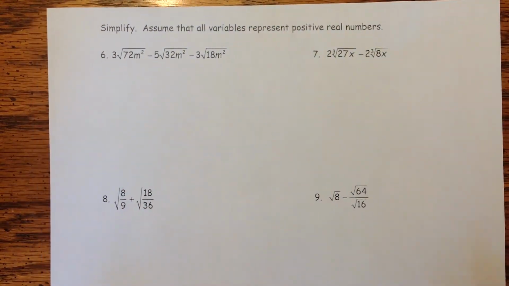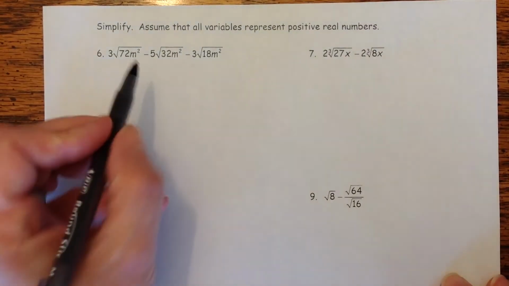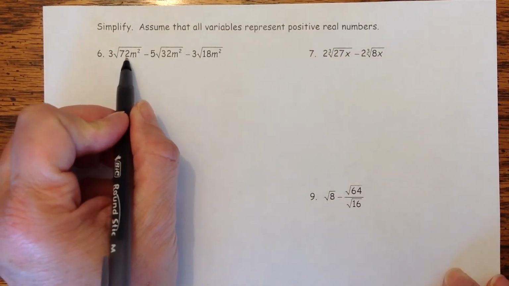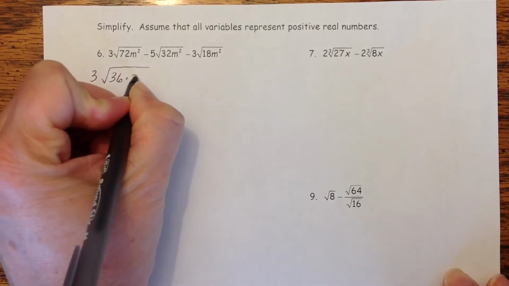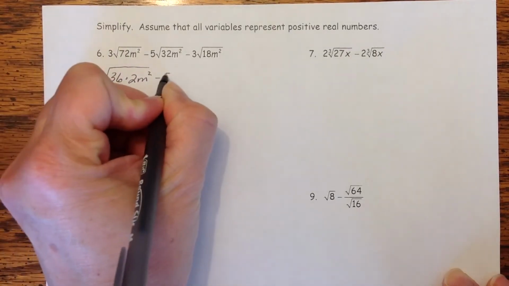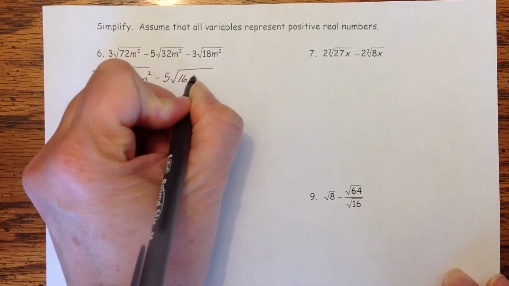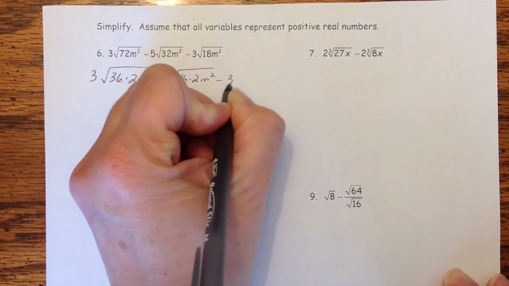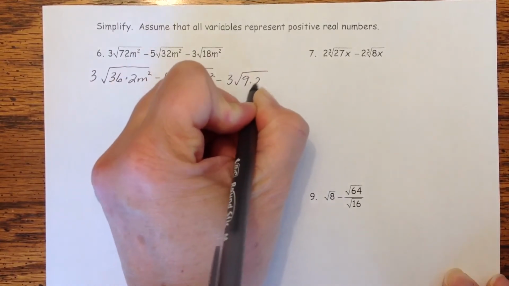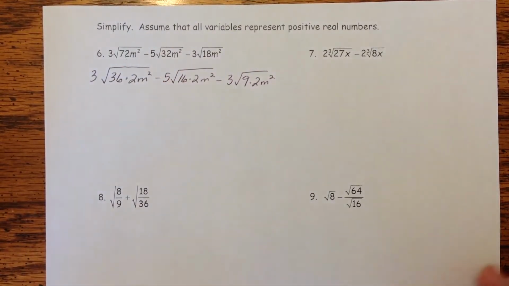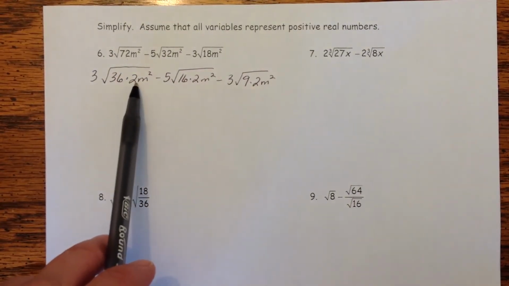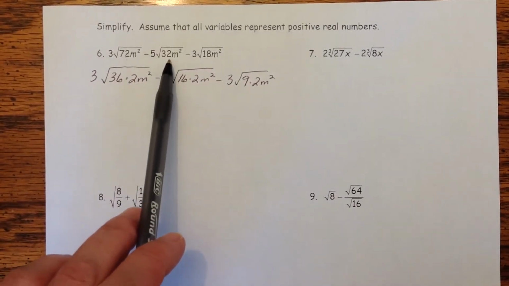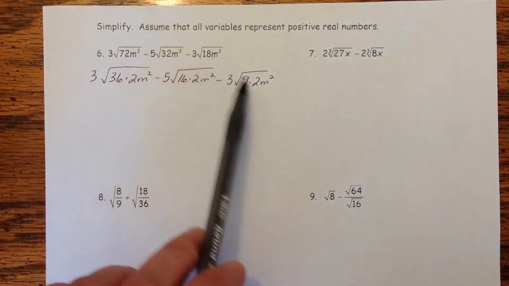All right, now let's add in some variables to our simplifying work. So here, 72, what's the biggest square that goes into this? So I'm going to say 3 square roots of 36 times 2m squared minus 5 square roots of 16 times 2m squared minus 3 square roots of 9 times 2m squared. Remember, a helpful hint here is if 2 is what's left behind in the first one, I divide here by 2 to get 16, and I divide here by 2 to get 9.